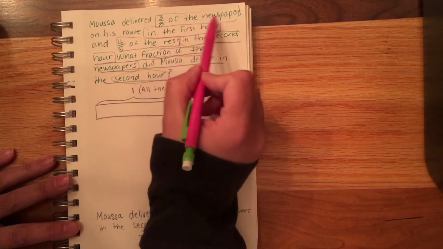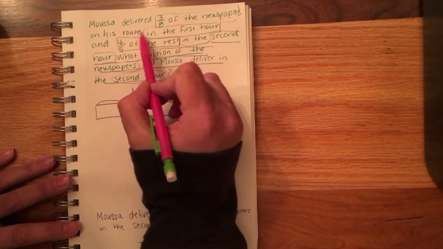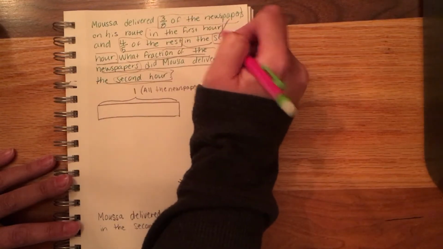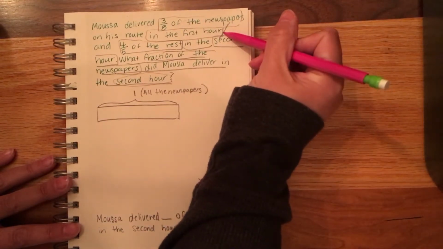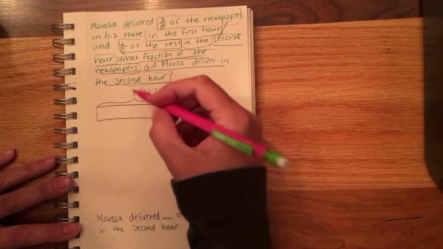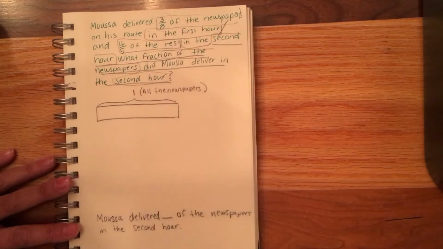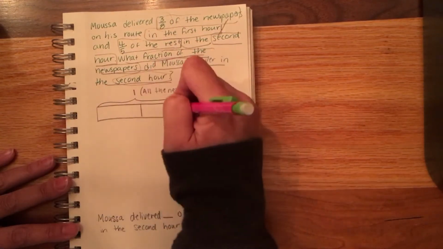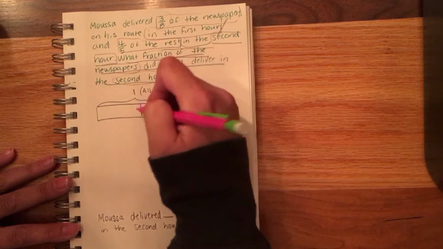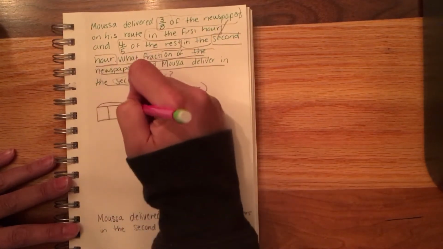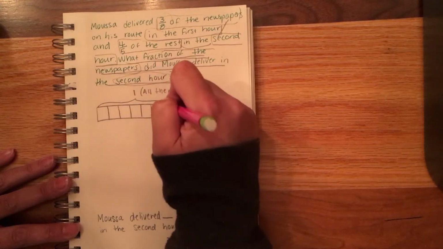Musa delivered 3/8 of the newspapers on his route in the first hour. I'm going to stop there for a second and put a roadblock in. 3/8 of the newspapers were delivered in the first hour. That 3/8 shows me that I'm going to split my entire tape into 8 equal parts. I'm going to start by cutting it in half, then cutting my halves in half to make fourths, then cutting my fourths in half to make eighths.